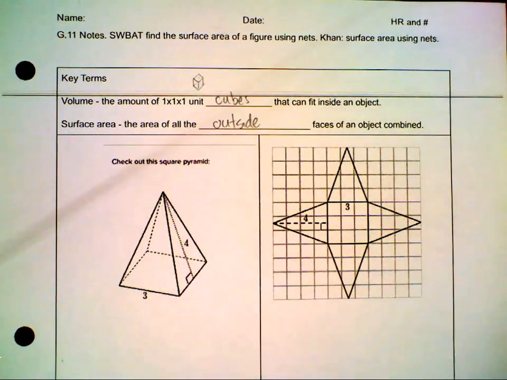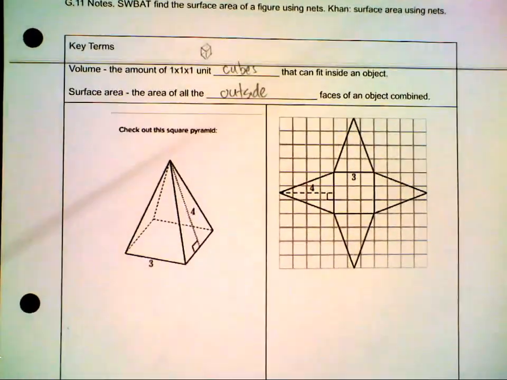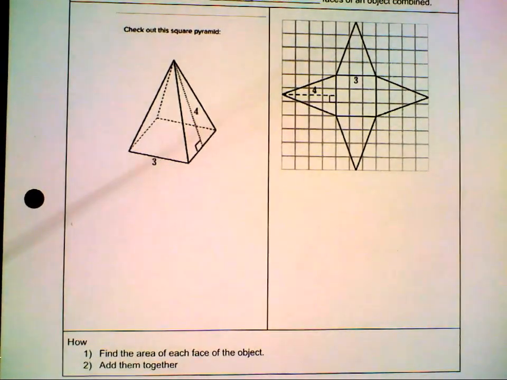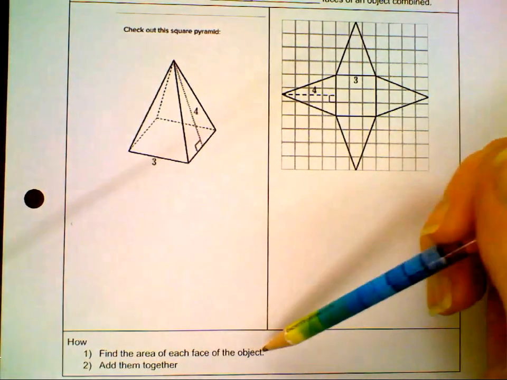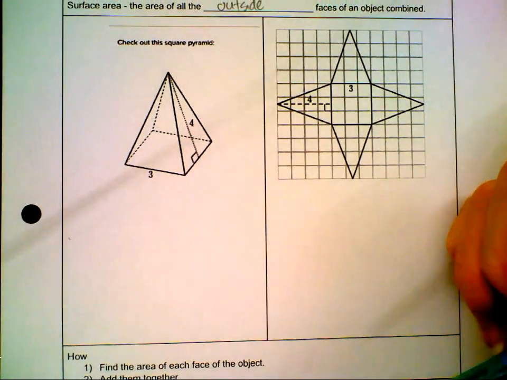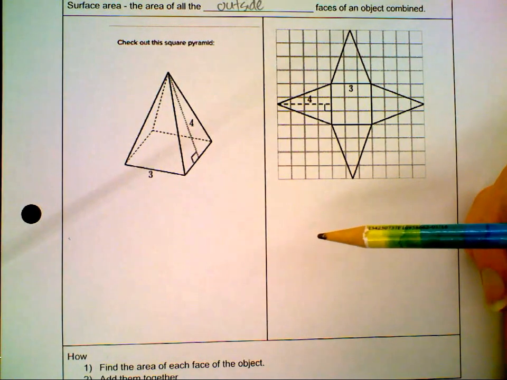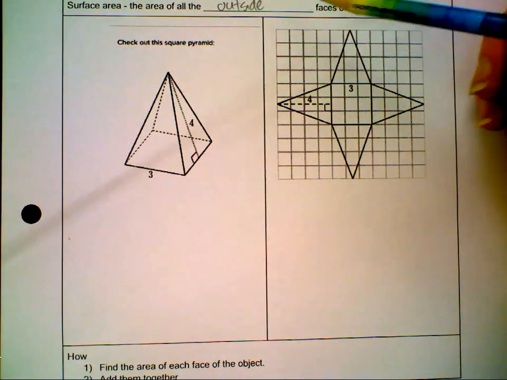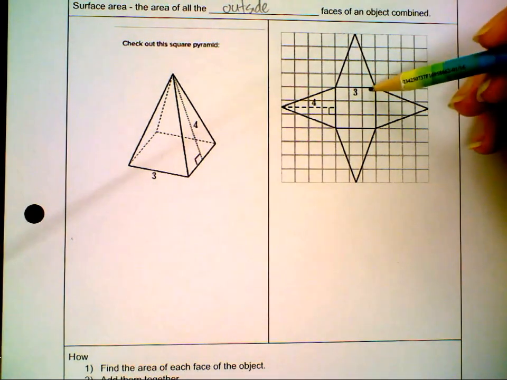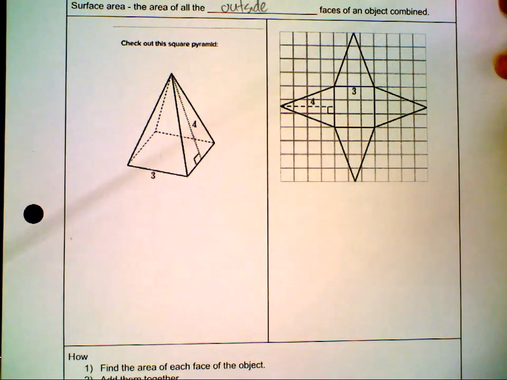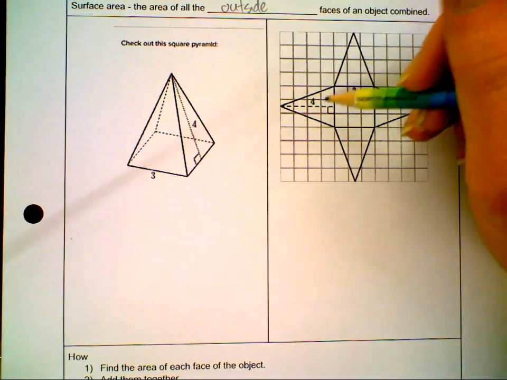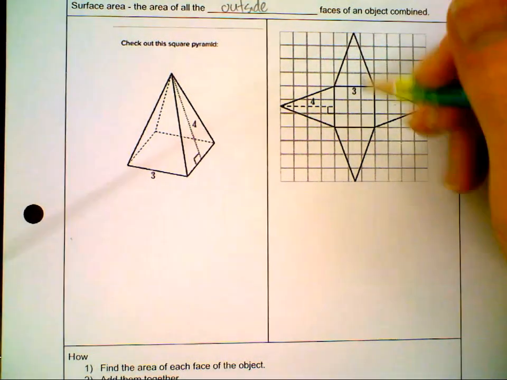Our steps are a little bit further down, so I'm going to scroll up a little bit so you can see those. We need to find the area of each face of the object, and add them together. So, to find the area of each face of our object, we have to look and see what shapes this square pyramid breaks down into. It's called a square pyramid because the base is square. So we see here that we have 4 triangles and 1 square.